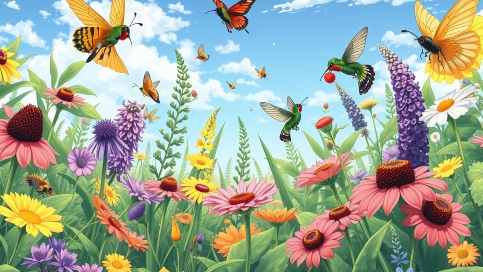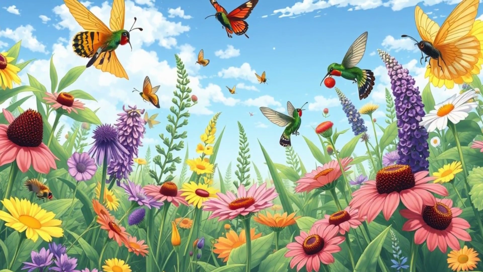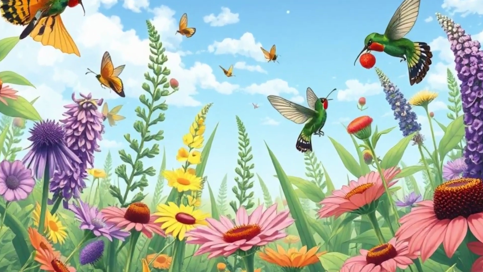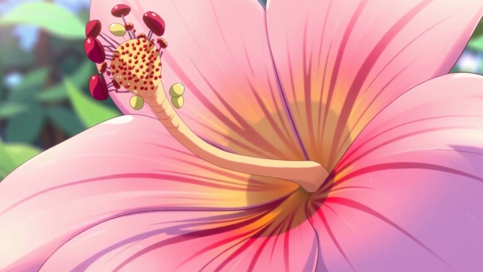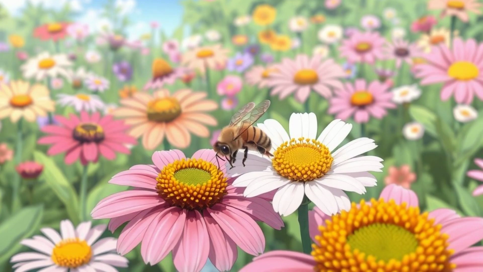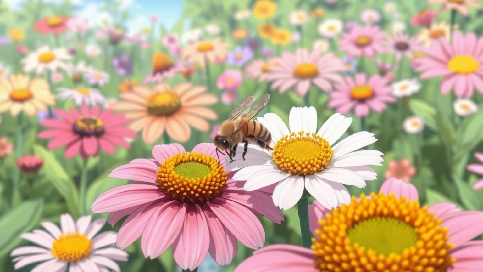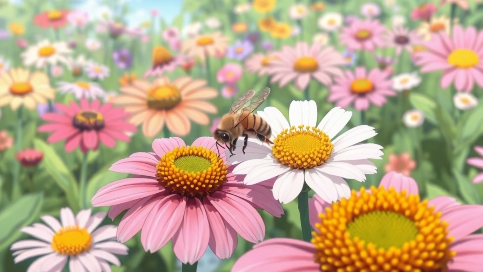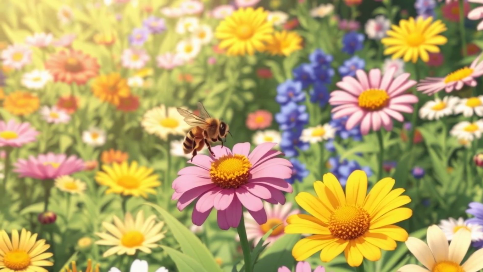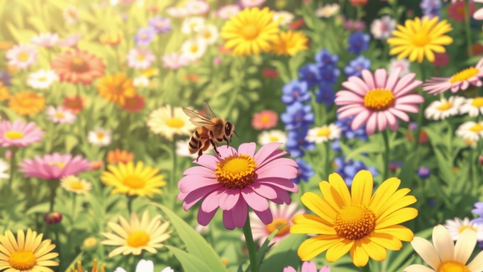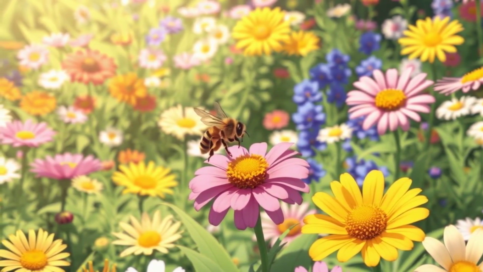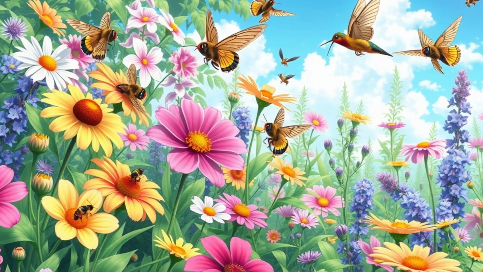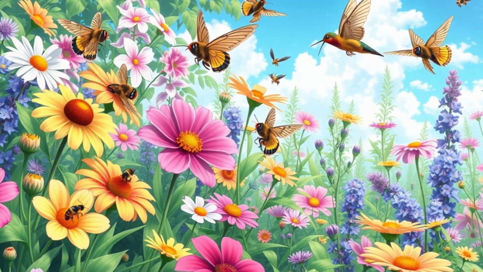Pollination is not the same for all plants. There are two main types. Self-pollination: some plants can pollinate themselves. Pollen is transferred from the anther to the pistil of the same flower or another flower on the same plant. Cross-pollination: most plants need pollen from a flower, often from a different plant. This is done with the help of pollinators. Pollination is essential for plant reproduction and therefore the maintenance of life.